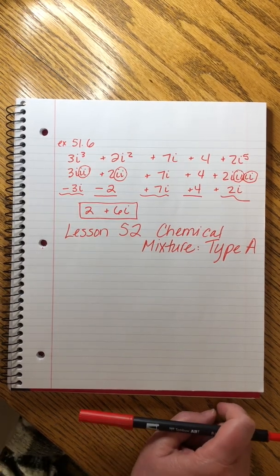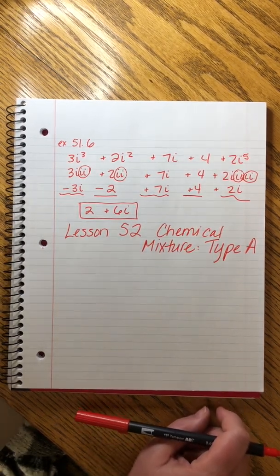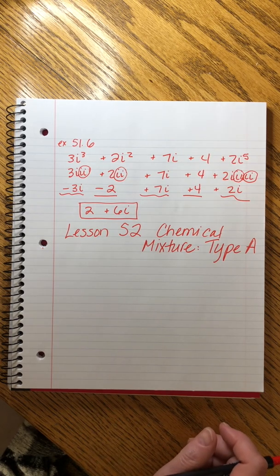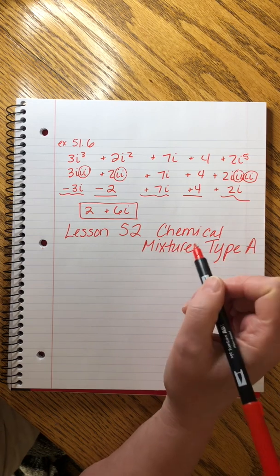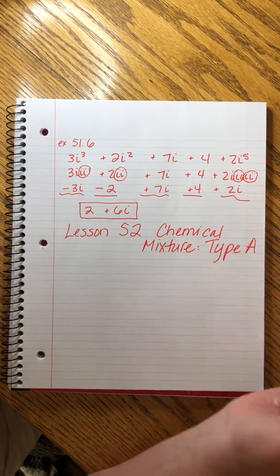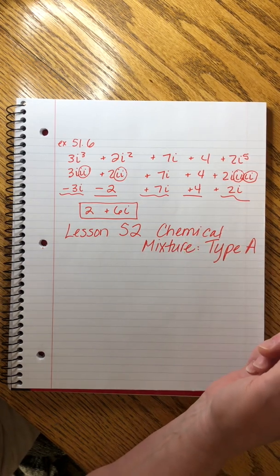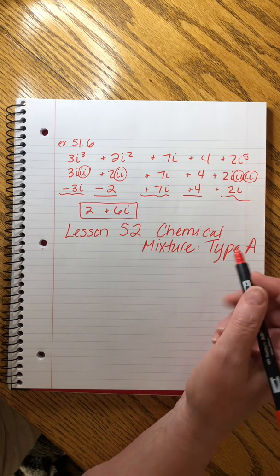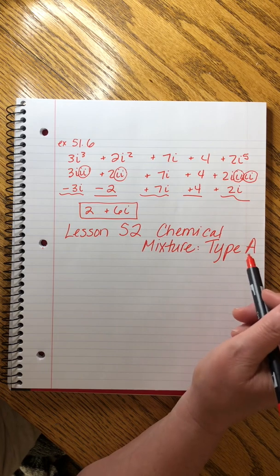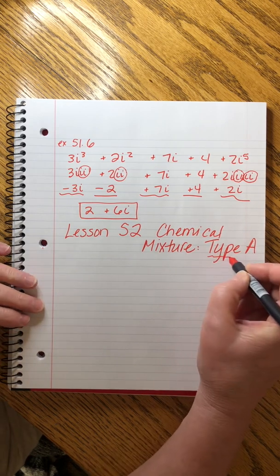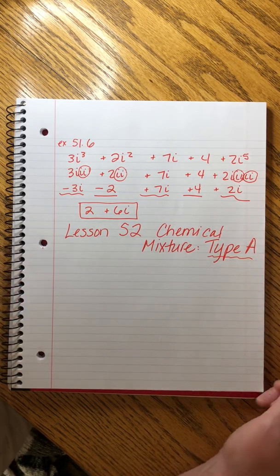Saxon Algebra 2, lesson 52. You guys, we're going to talk about a very cool kind of word problem called chemical mixture problems. Chemixture. That's the new hybrid I devised as a title for this. I'm not going to use it though. Chemical mixture problems type A. This is a hint. Yes, there is a type B. We'll get to that later.